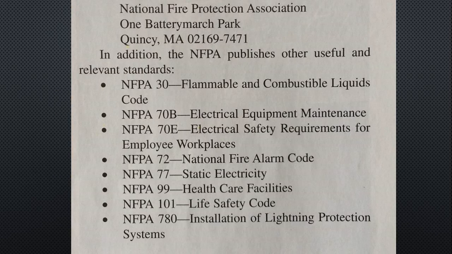Numerous code references are made within this text. If you do not have a copy of the code, get one. Copies can be obtained at your local bookstore or directly from the National Fire Protection Association.